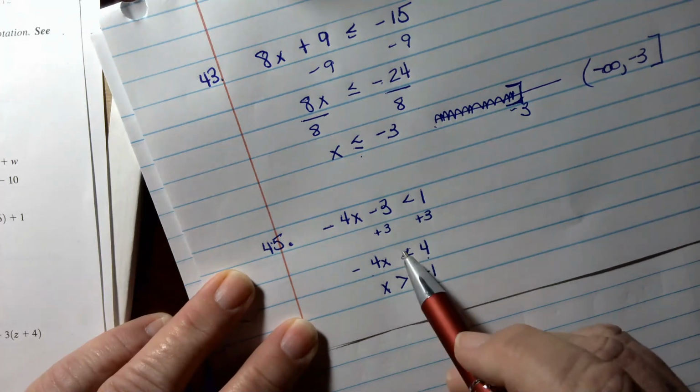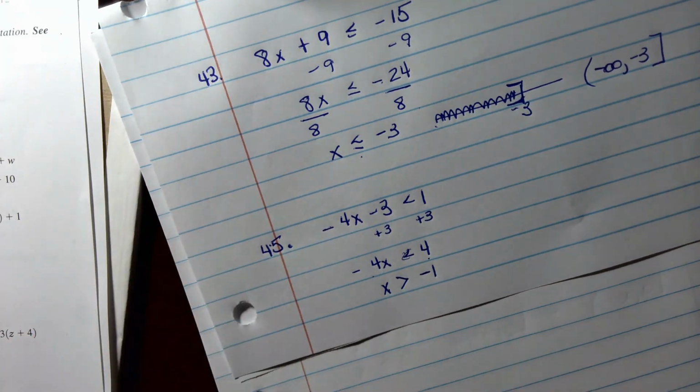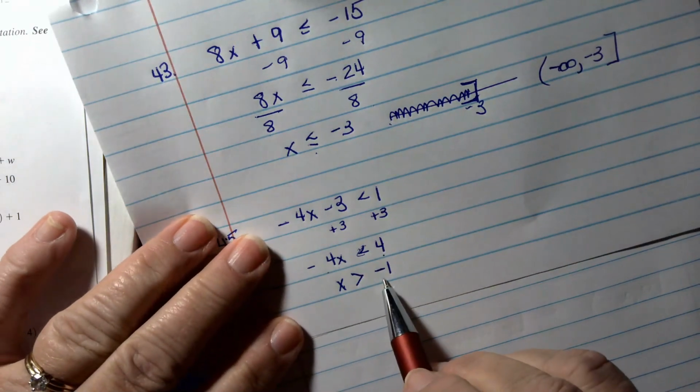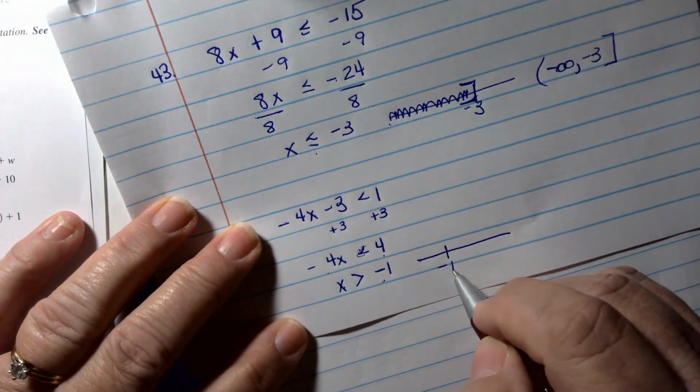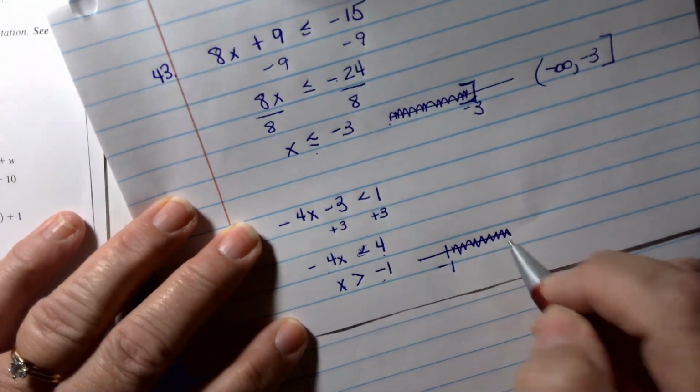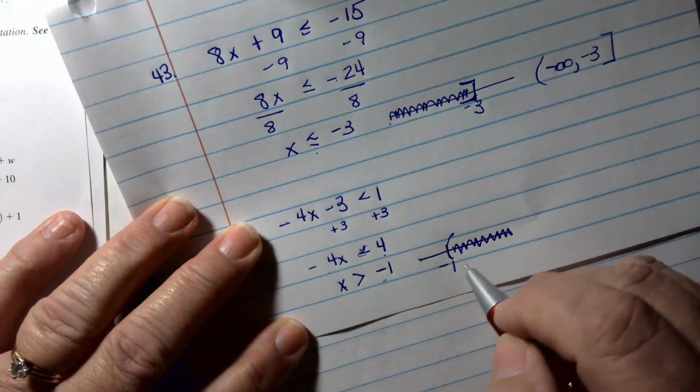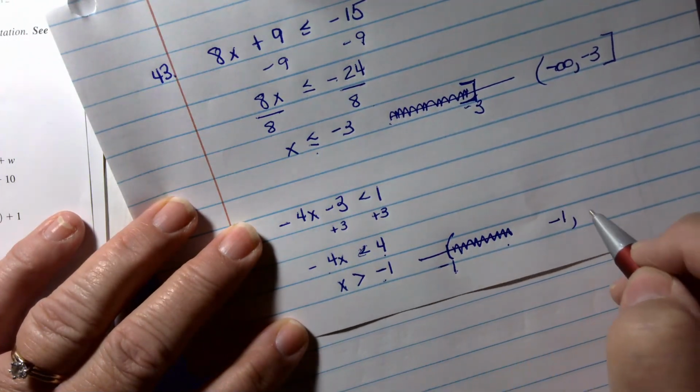You flip the inequality when you multiply or divide by a negative number. So I've solved it. Now I graph it. Parenthesis, -1 to infinity.